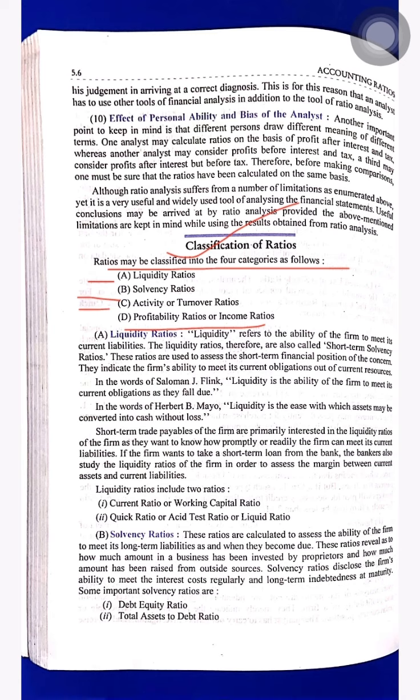So, first of all, liquidity ratio. Liquidity refers to the ability of the firm to meet its current liabilities. The liquidity ratios are therefore also called short term solvency ratios.